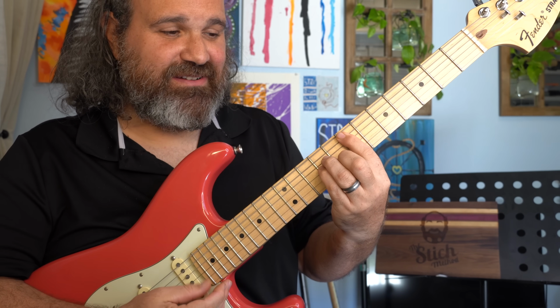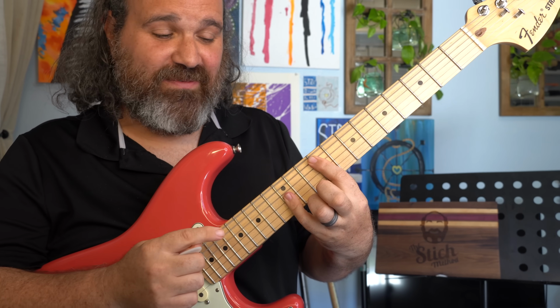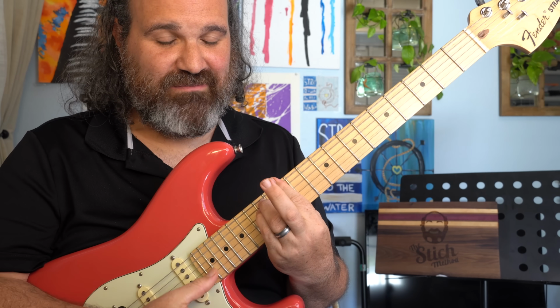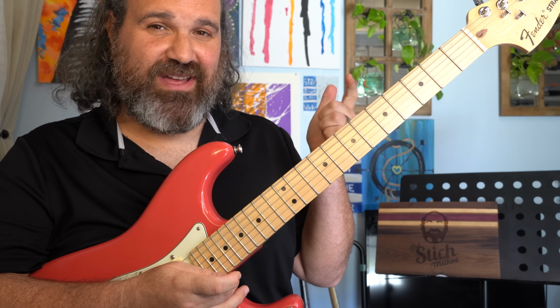I have an E minor here. This would be the form 4 pentatonic. I have an E minor here. This would be the form 5 pentatonic, and back to your form 1 with the E minor shape. And so now you have the chord intervals and you have the pentatonics that go with.